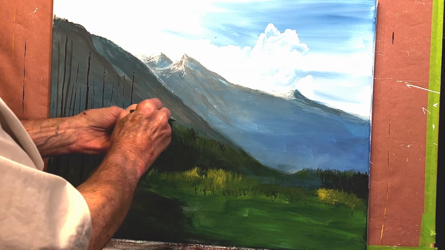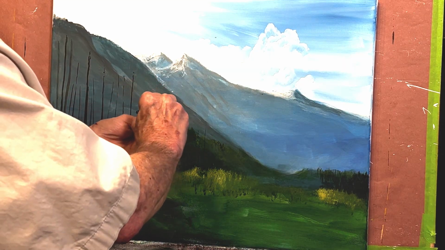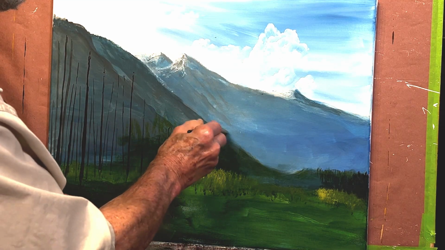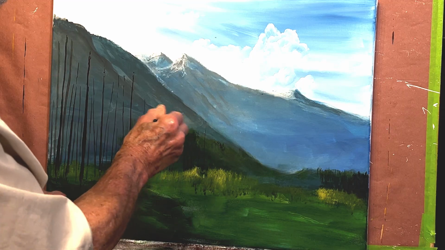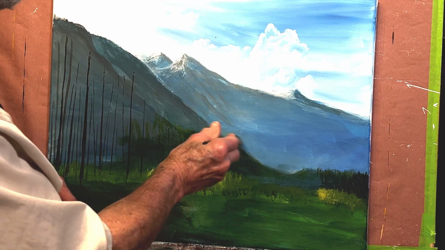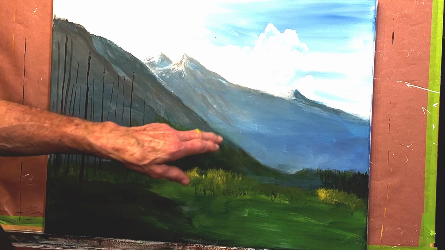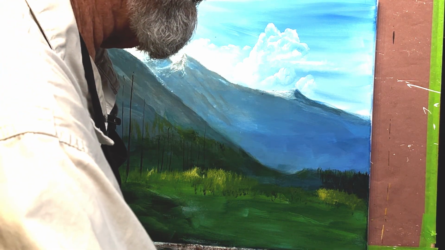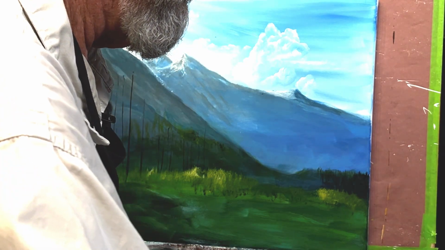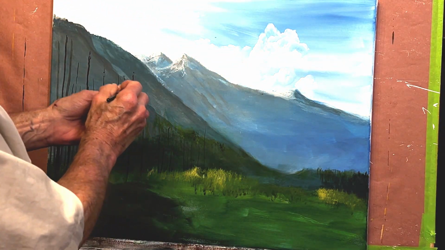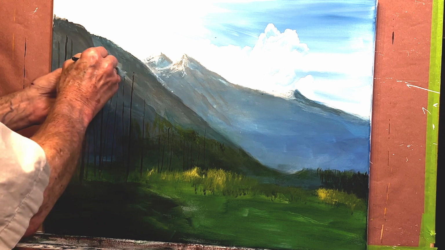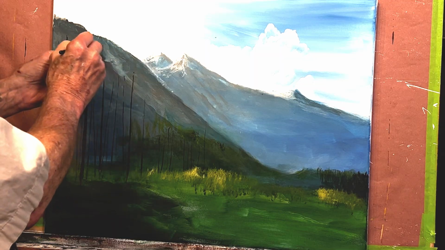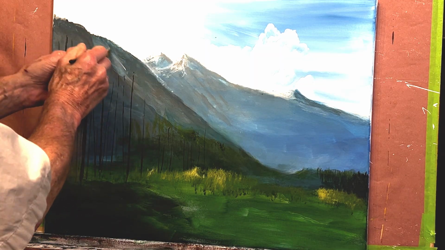But we don't want to get it too dark, because right down in here, we're going to take that atmosphere and just kind of blend it in with the rest of it. And my paint wasn't dry, I got a little bit of green in it, but that's all right. As I say, you're not going to see a whole lot of this, because those trees are going to cover most of this up.